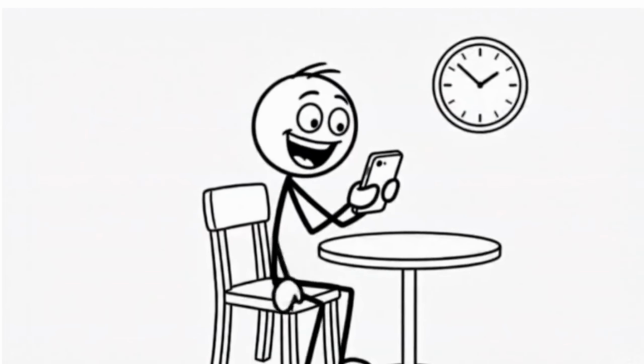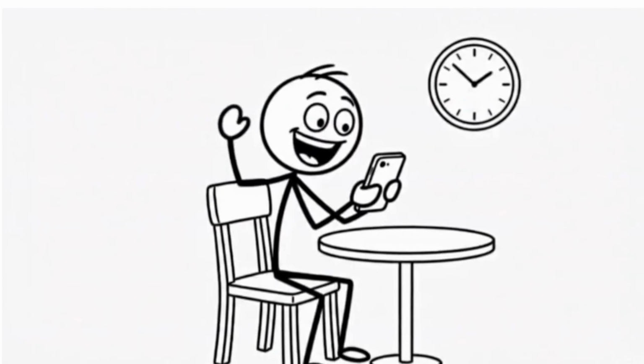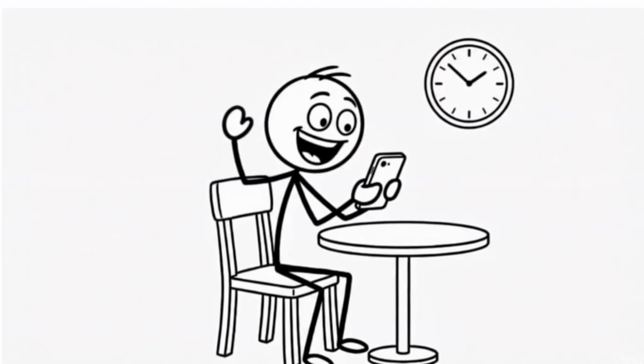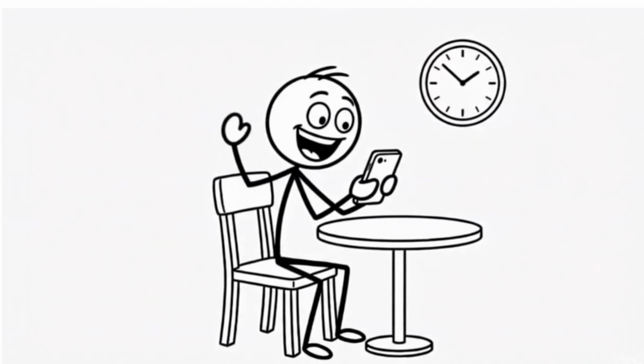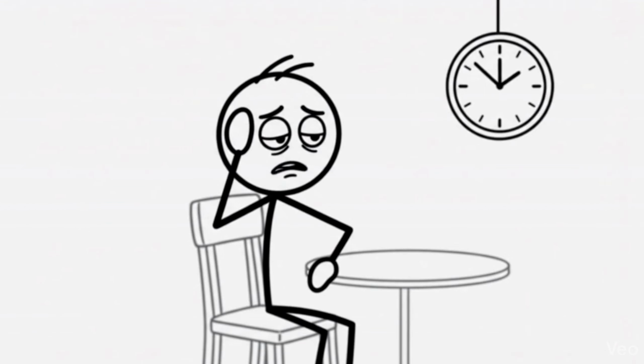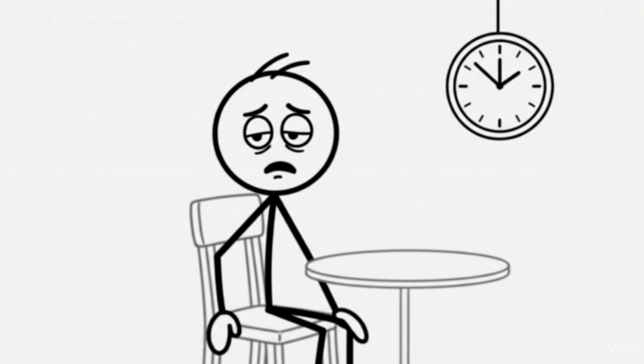Creating animated stickman videos completely free using AI is actually easier than most people think. Many people wonder how such channels grow so quickly, and the truth is that the process is very simple when you use the right AI tools.